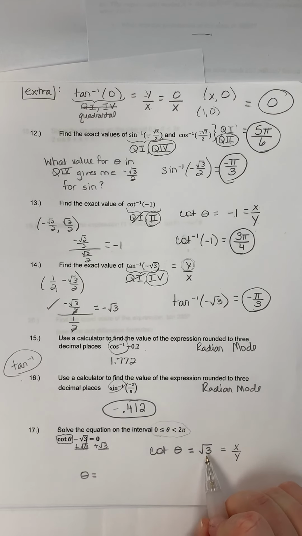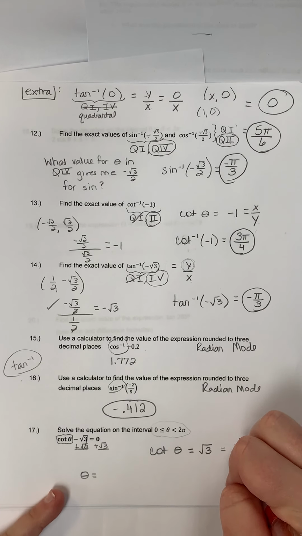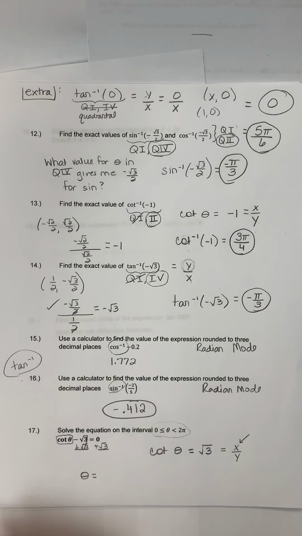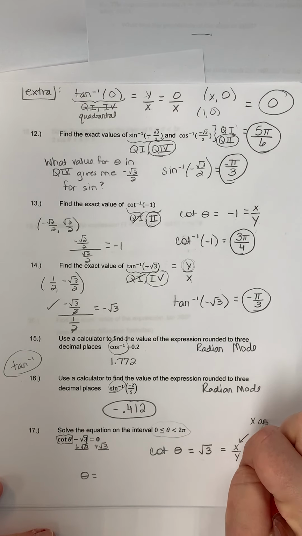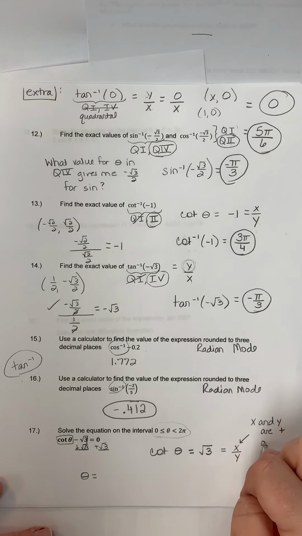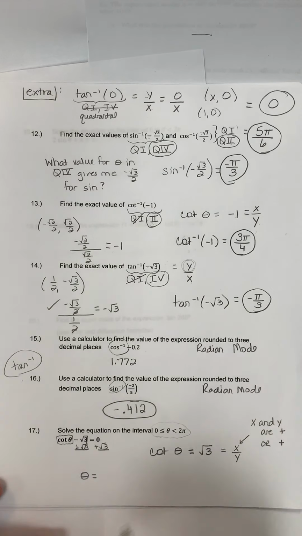So in order to get a √3 in the top and nothing in the bottom, I need to have a point where I have a √3 as part of x. That's what I'm looking for, okay? I also notice this is a positive √3, which means that either x and y are both positive or they're both negative.